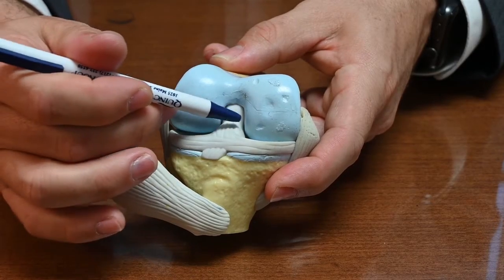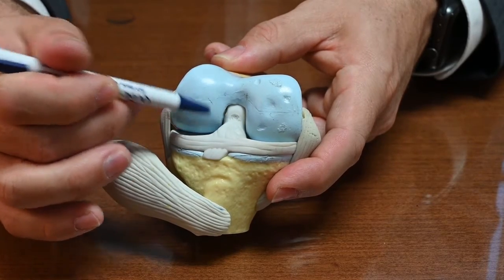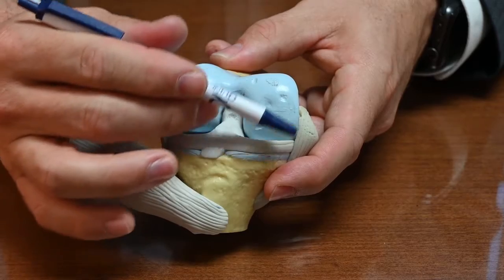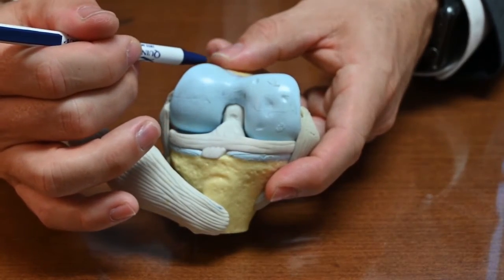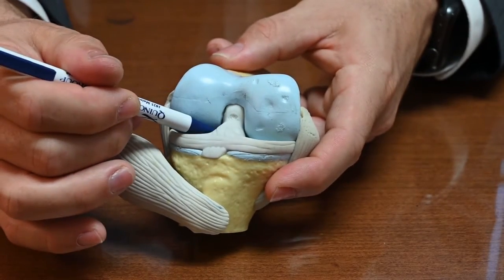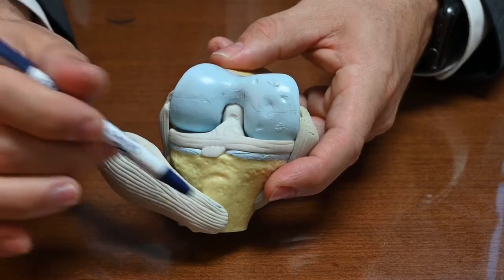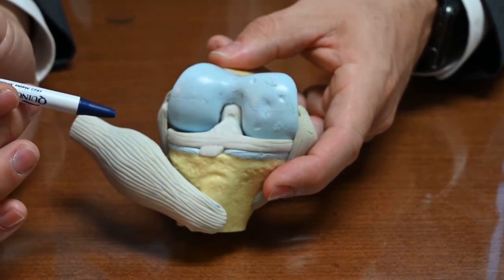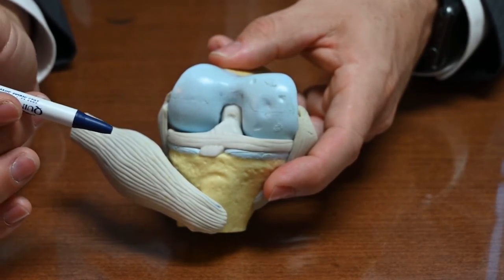It's also why when an ACL tears, your knee fills up with blood or fluid. This is the pop that you commonly feel and the resulting swelling and stiffness of the knee that occurs following the injury.